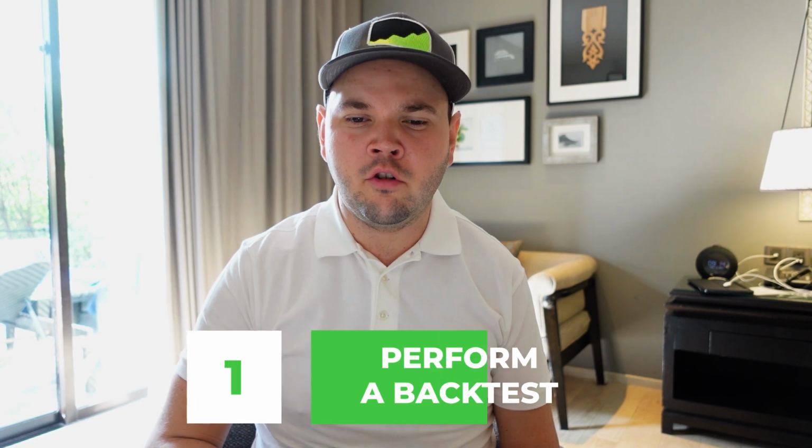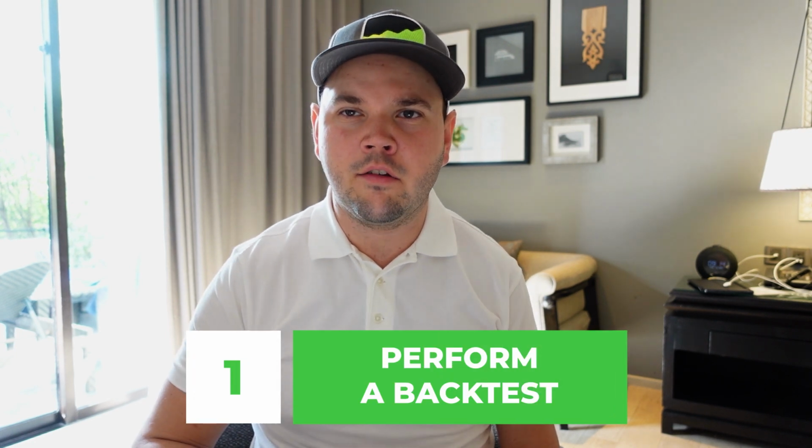So the first thing I like to do when I face a drawdown or a few losing trades that I'm not sure about is I go back and I backtest. I go and see whether my strategy performed the same on the backtest. Would I have taken the same trades?